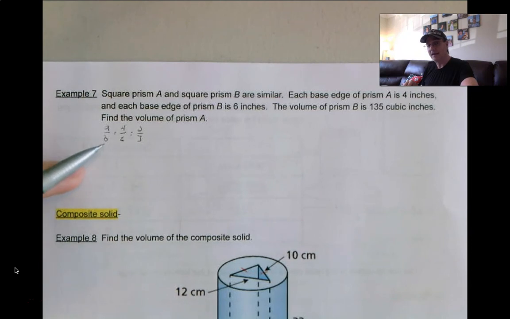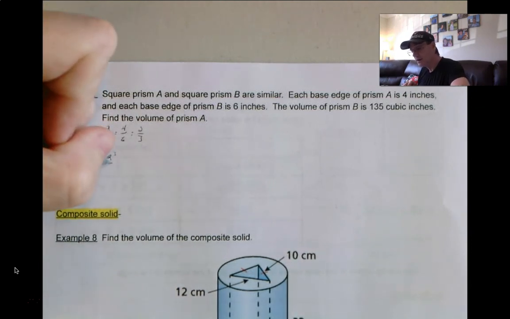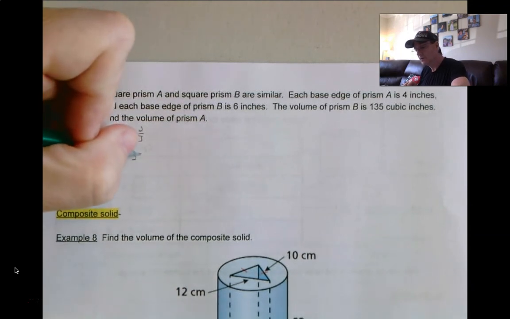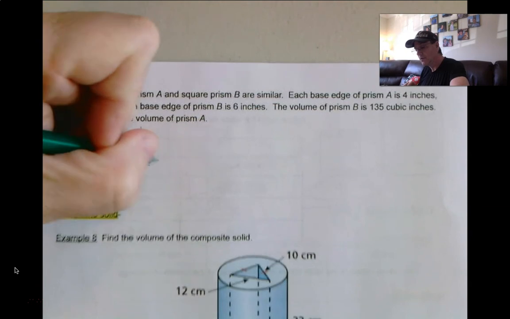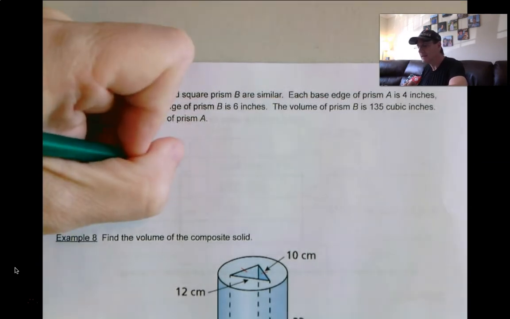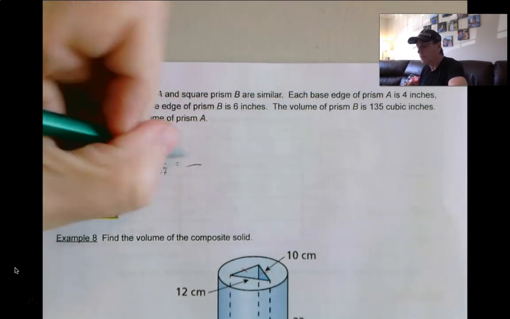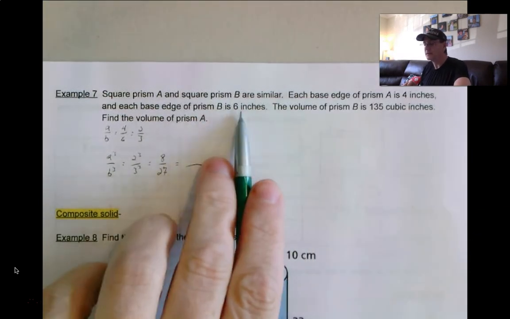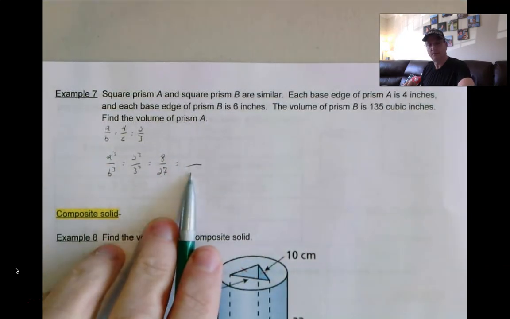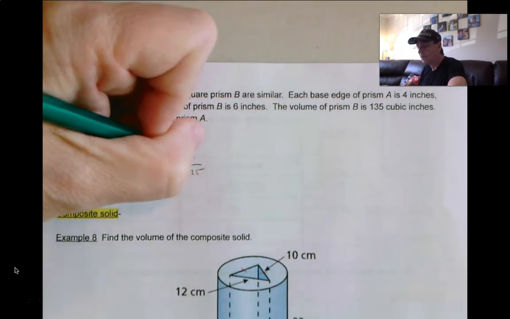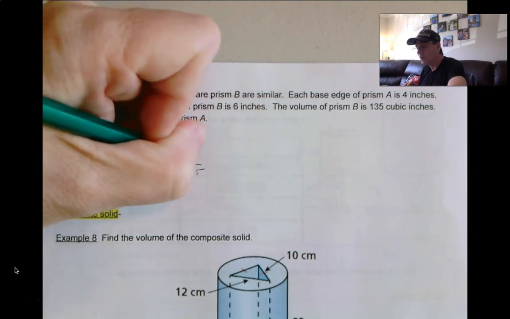Well, volume is an A cubed to B cubed ratio. What is A cubed to B cubed? 2 cubed to 3 cubed, or 8 to 27. That has to equal the volume of prism B, which is 135 cubic inches. So prism B is the larger one, so that comes from the 6 inches. So it's got to be at the bottom here. 135 cubic inches over the volume of prism A.